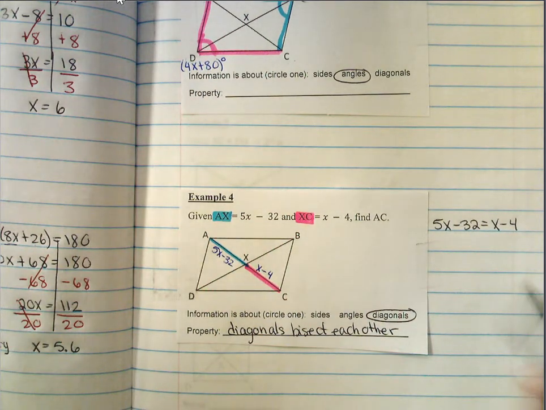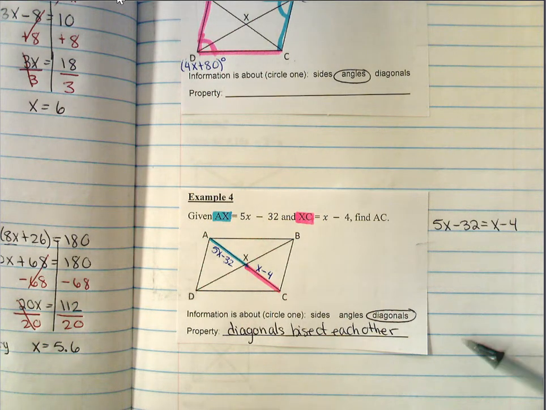We're not solving the examples in the notes again because we already know how to solve equations, but in your assignment you are required to solve the problems entirely.